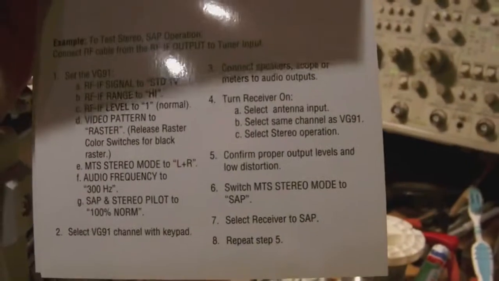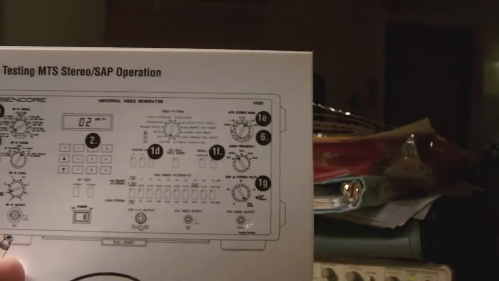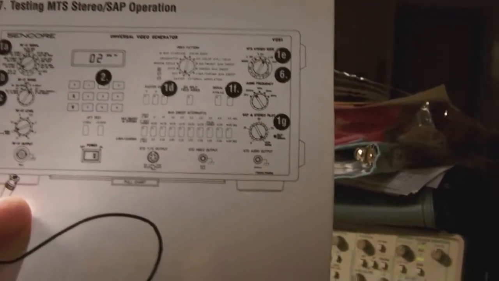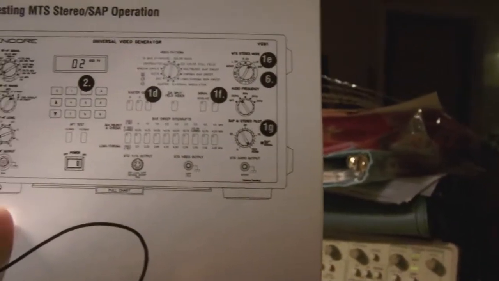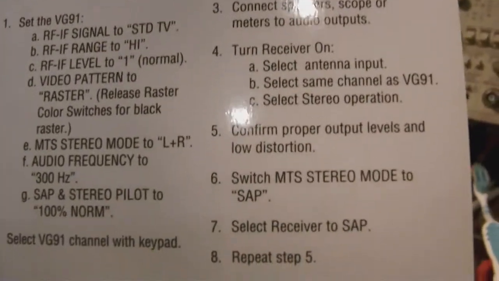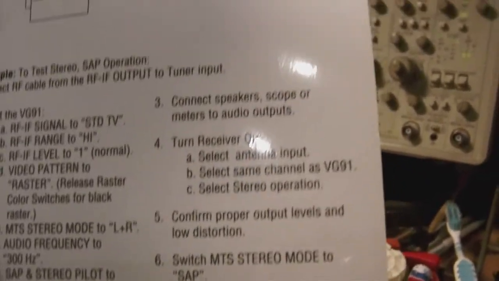I found a reference card, a sort of quick test card underneath the chassis of the VG91. Well, I should say underneath the lower cover of the video generator. And I tried out several test patterns or test modes, and I also tried this audio test mode.